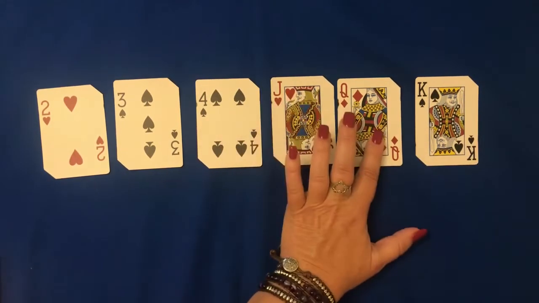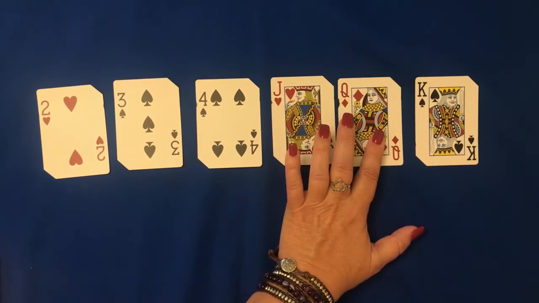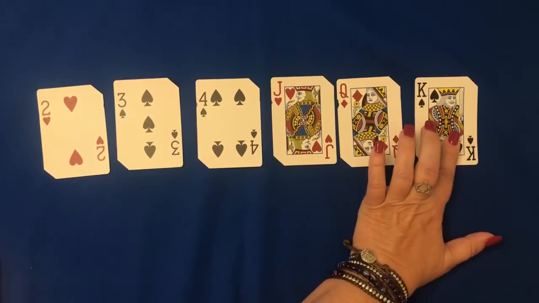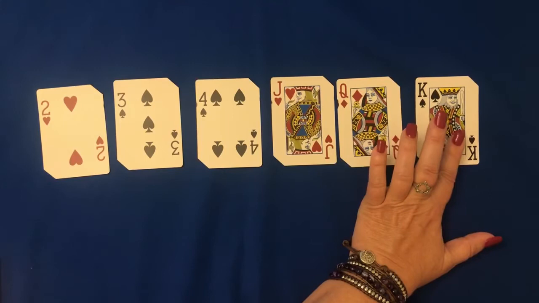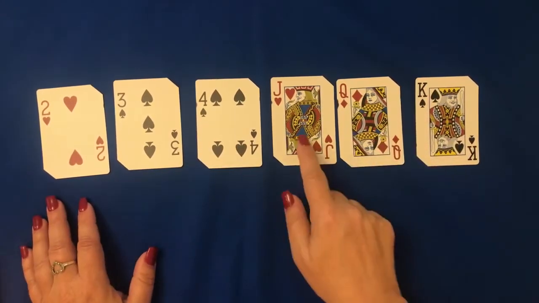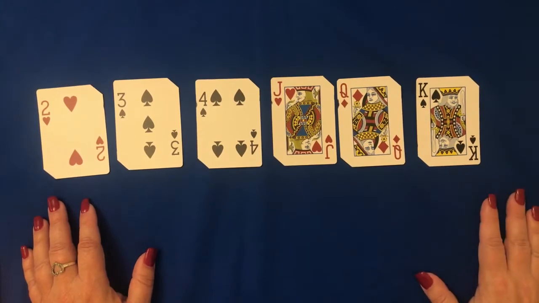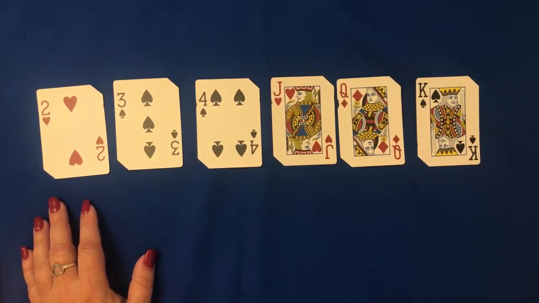And then we're adding 12 points for the queen. So that makes 32 plus 13 for the king. Might be tricky because we're trying to remember what these face cards are worth. So I have 45 altogether.